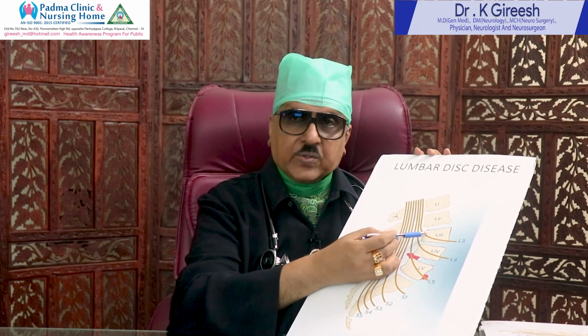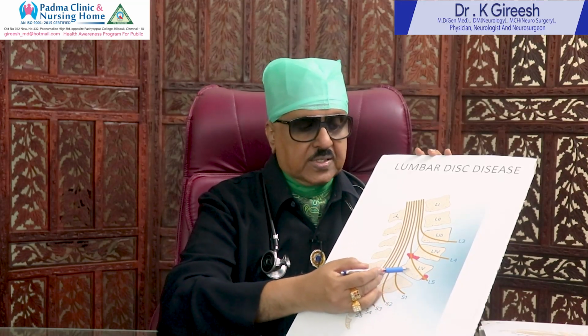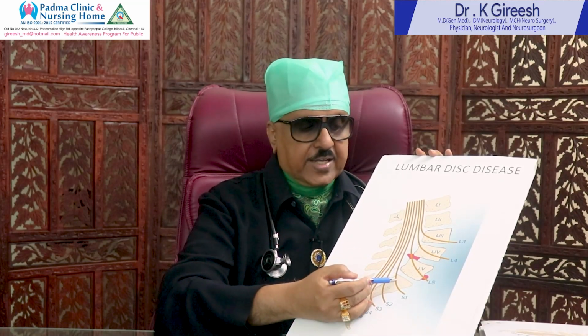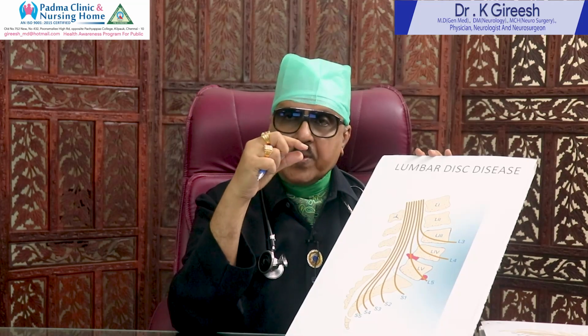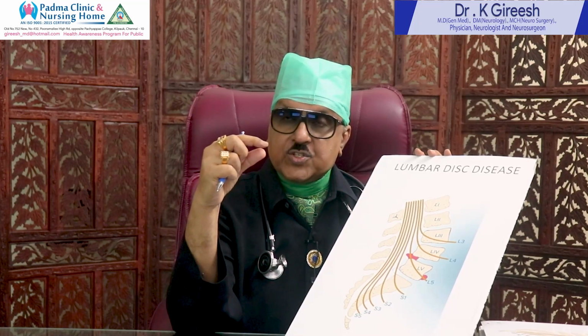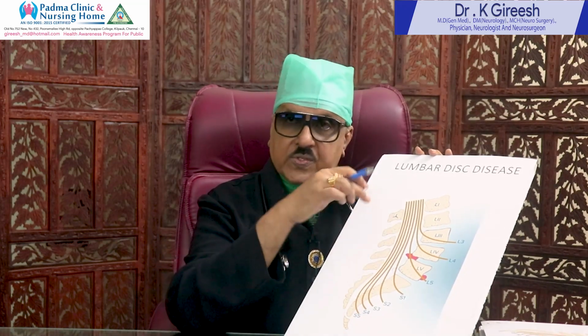So, between L3 and L4, the L4 root is being compressed here. Between L4 and L5, the L5 root gets compressed. Between L5 and S1, the S1 root gets compressed. So, the pain and the muscle weakness and the ankle and the knee jerk loss will be exactly in that particular root distribution. And we will just see each one of these. How does it produce?